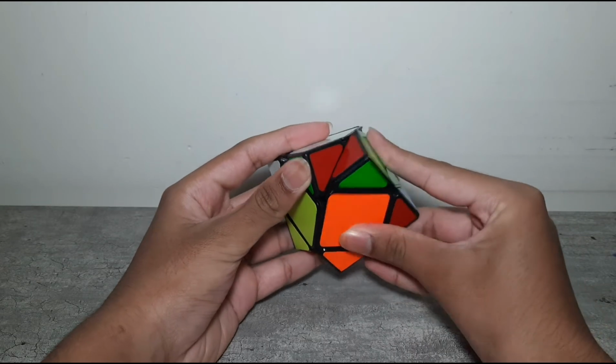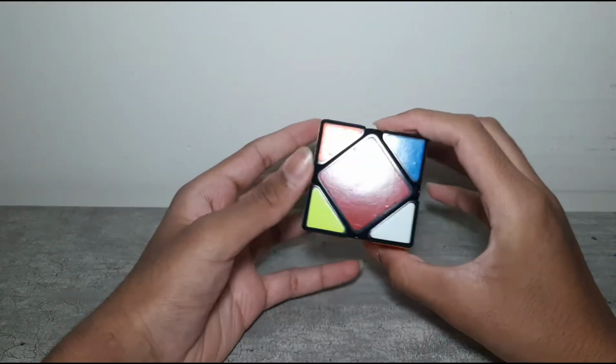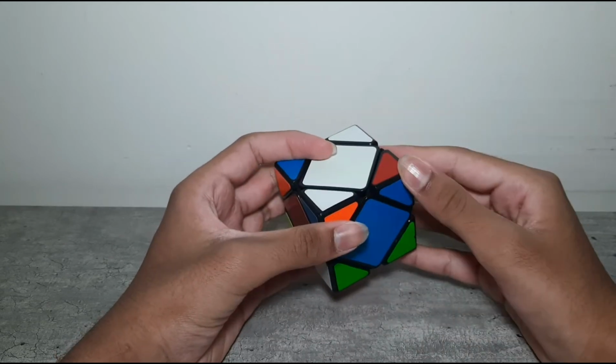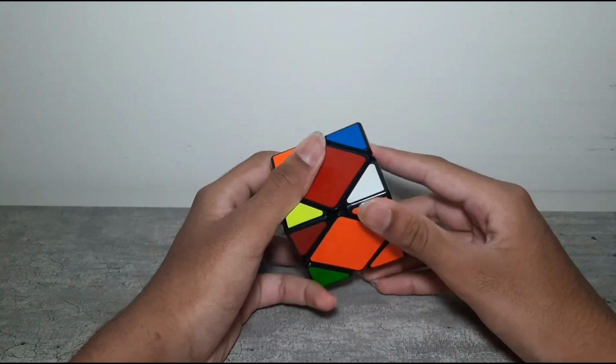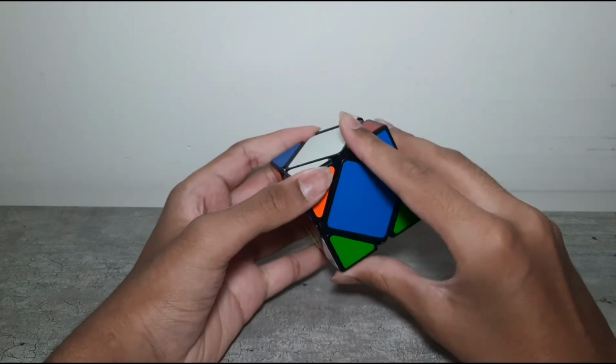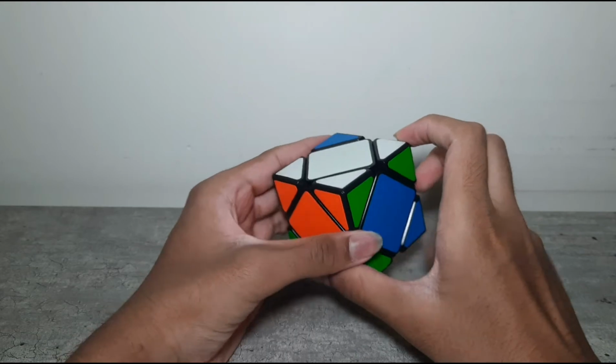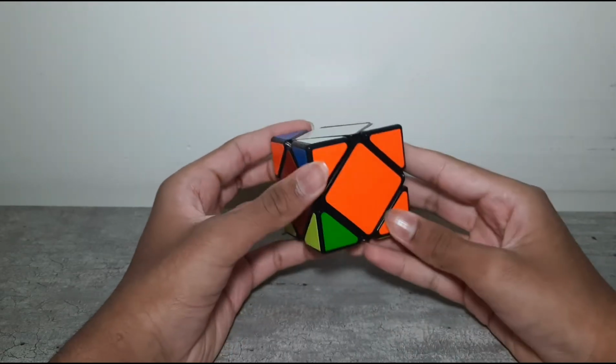So let's try that. Let's move it all the way there. We've brought it completely out of the way. Now let's try to bring this piece there. So now, as you can see, it's not on the bottom layer anymore. We can just bring it into place. That's it. There you go. It's over here. That's all you need to do.